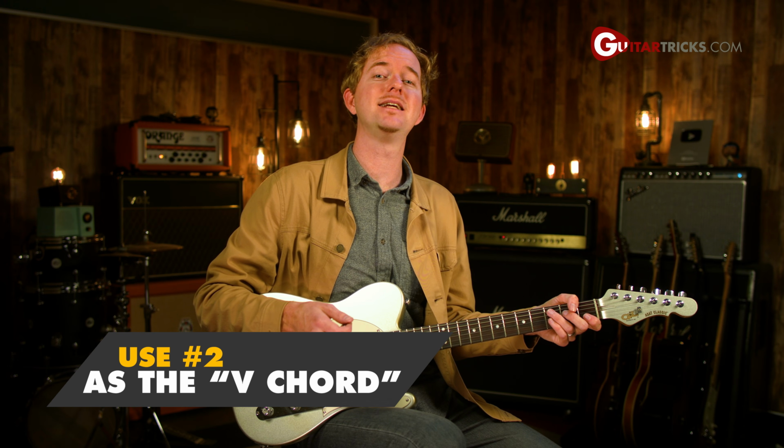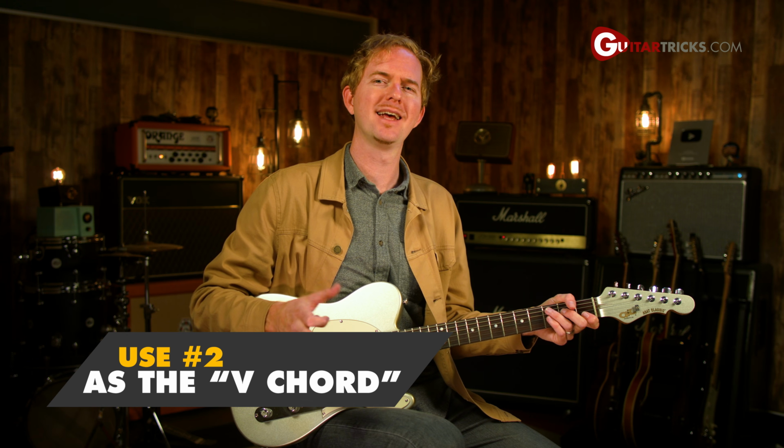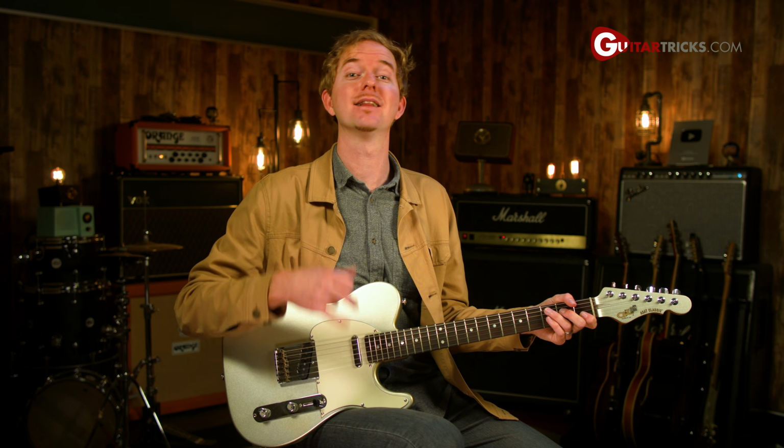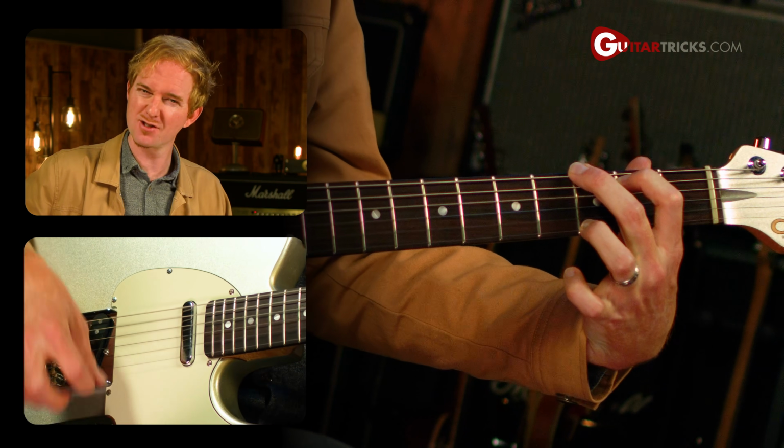Okay, let's look at an idea that would happen over a 5 chord. So this is an ending progression that builds suspense and tension leading to the 1. Okay, we're gonna be in the key of G for this one. So let's reset our ear.